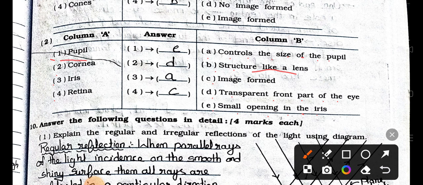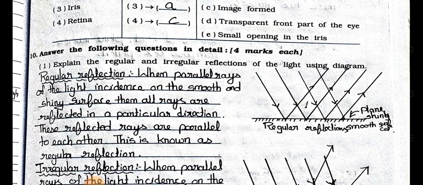Number 1, pupil matches with the small opening in the iris. Number 2, cornea matches with the transparent front part of the eye. Iris controls the size of the pupil. Retina, image formed. Now we will see the main 10.